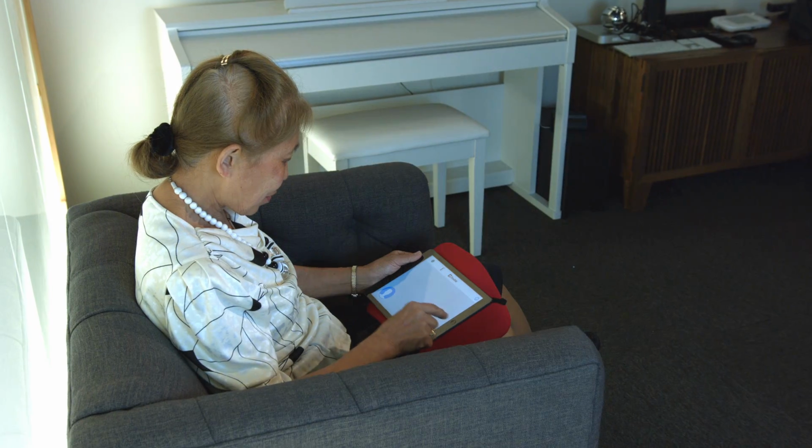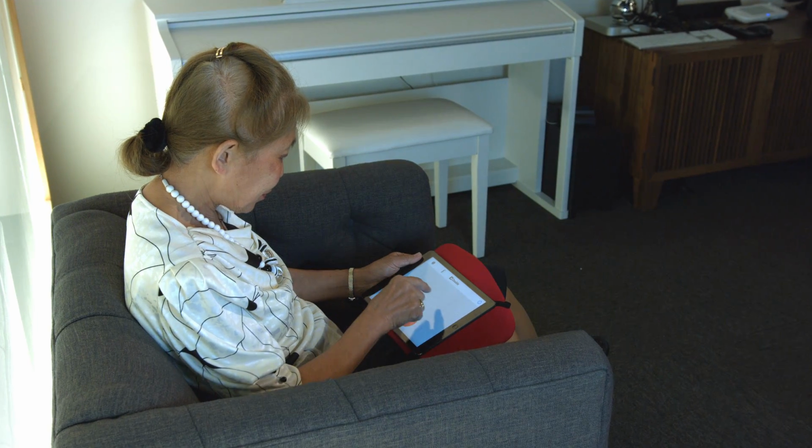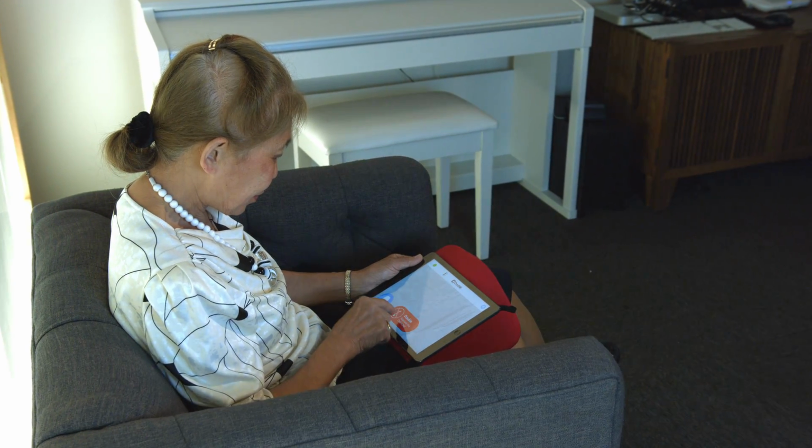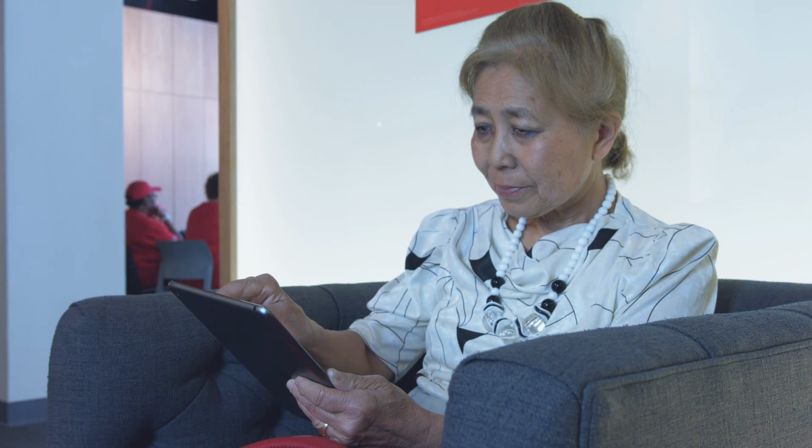I customize iPad to make it a little brighter and make the characters a little larger. And I use iPad mainly for communicating with my children and grandchildren who are residing in Europe. Mine is highly customized. I want to feel iPad a part of me. Now I go every place with iPhone and iPad.